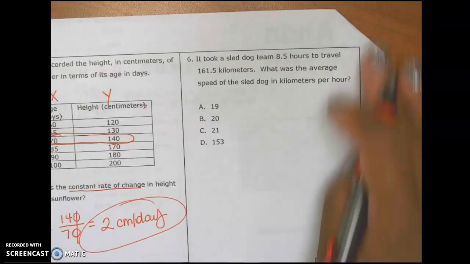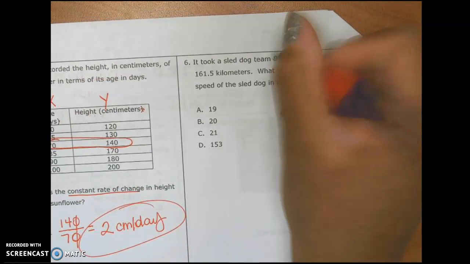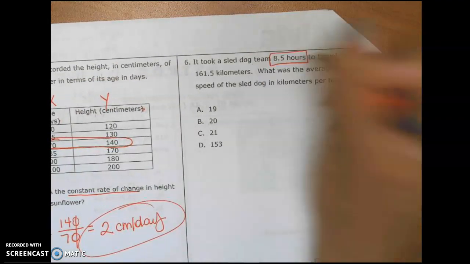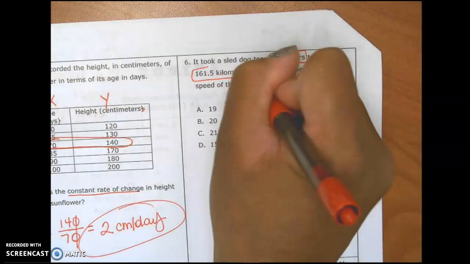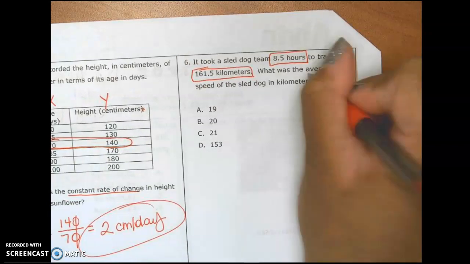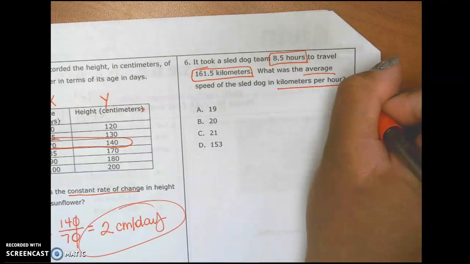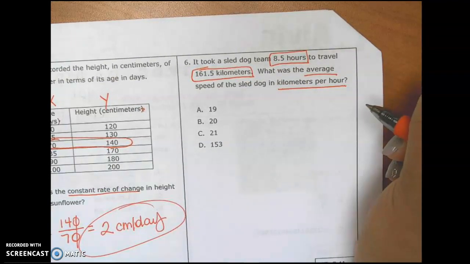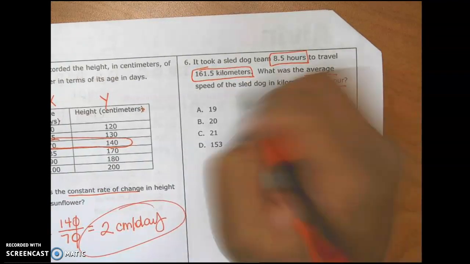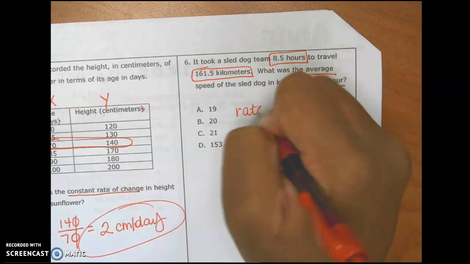Number 6. It took a sled dog team 8.5 hours to travel 161.5 kilometers. What is the average speed of the sled dog in kilometers per hour? They give me the word average and they give me the rate. What is the rate? Kilometers per hour.